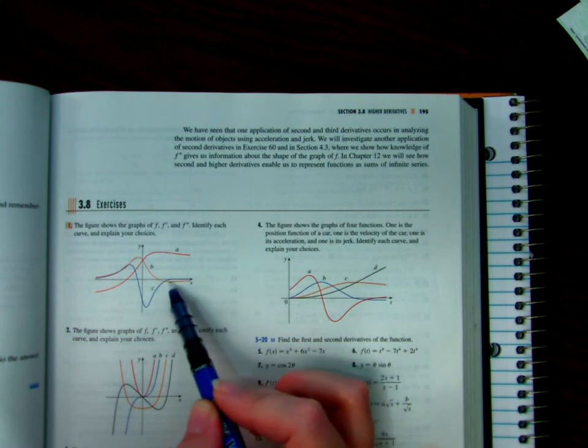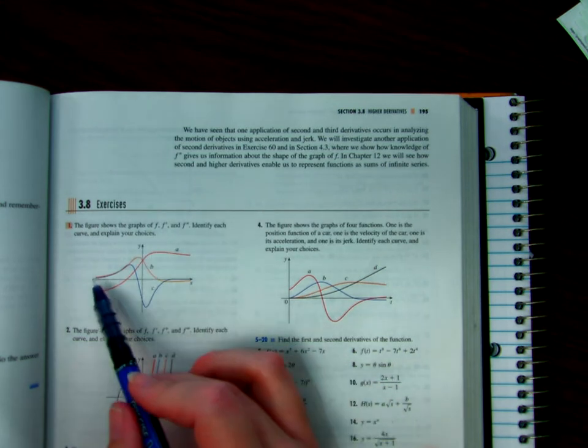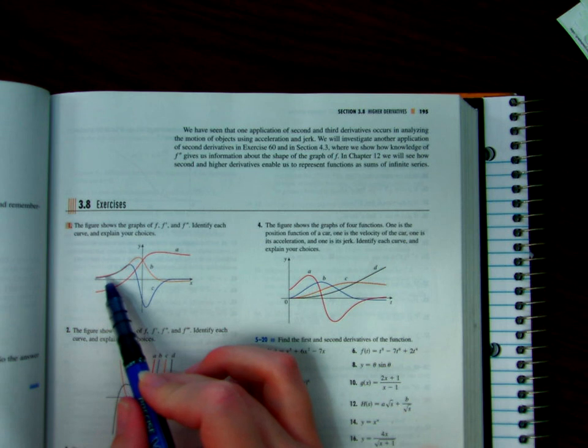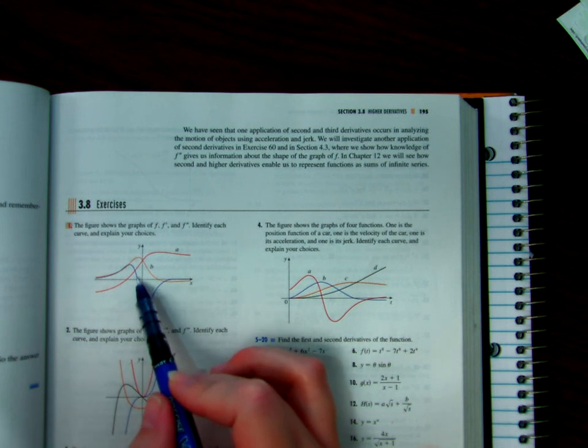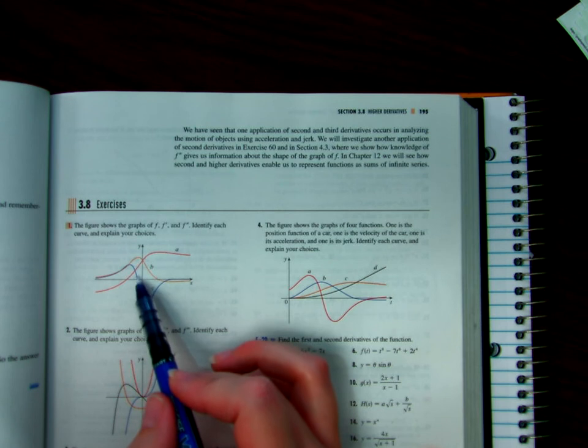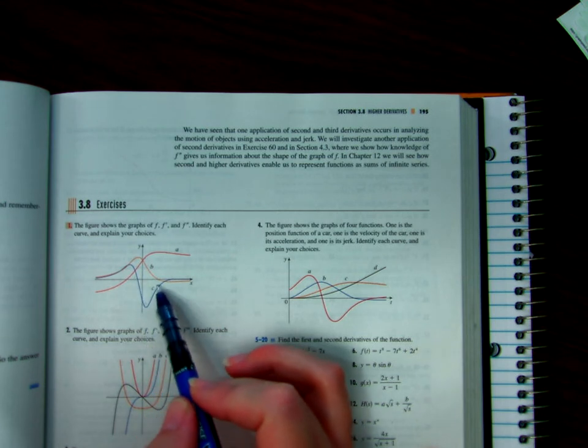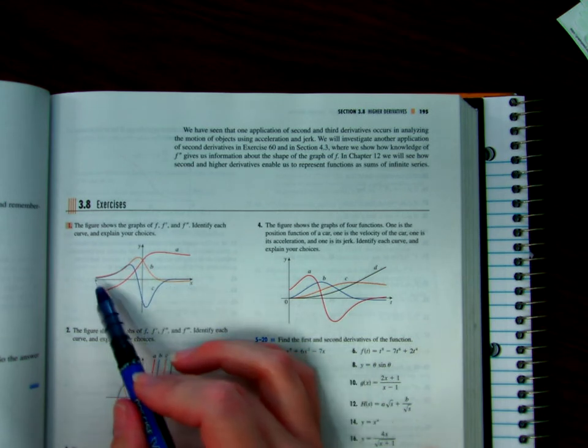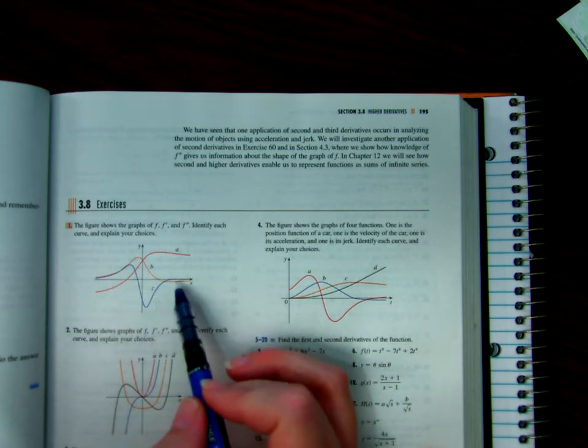It stays very, very slightly negative. So I look at my blue curve. My blue curve is positive, and right here, right where it looks like the orange curve is changing direction, my blue curve crosses the x-axis, and that tells me, yeah, that's looking like a derivative. My blue curve is negative and stays negative. And so you see that the blue curve is the derivative of the orange curve.